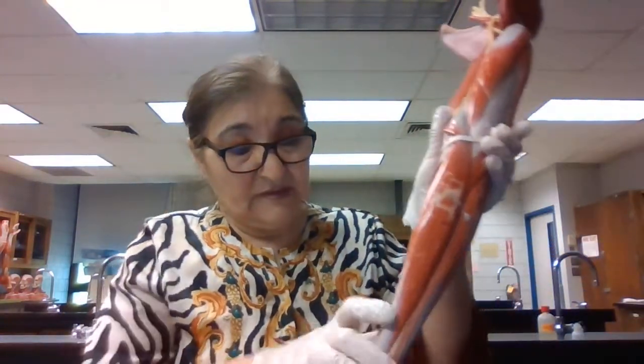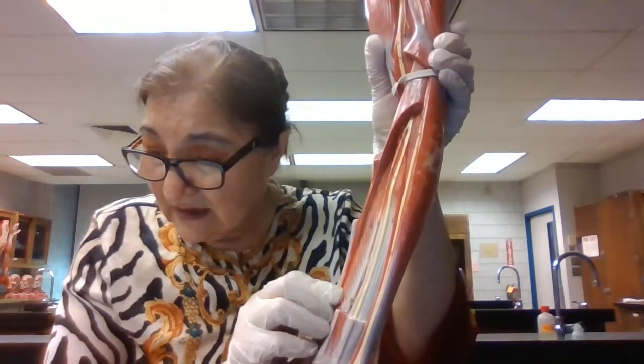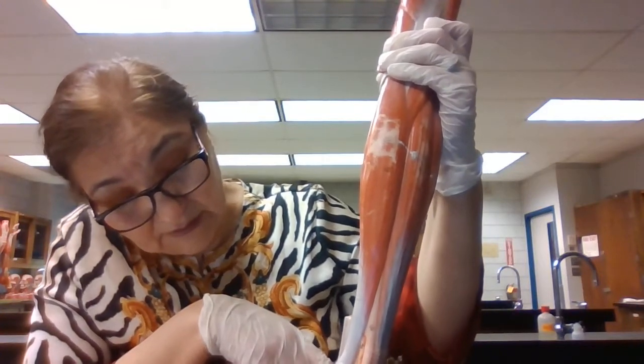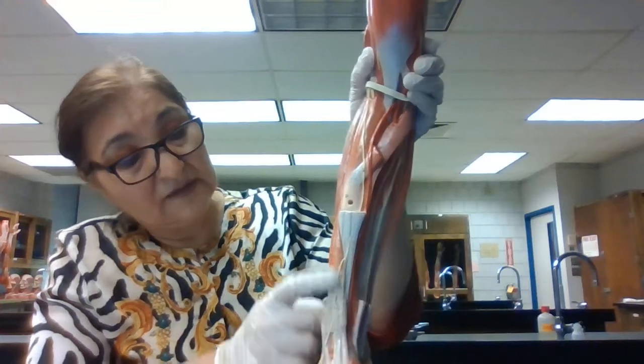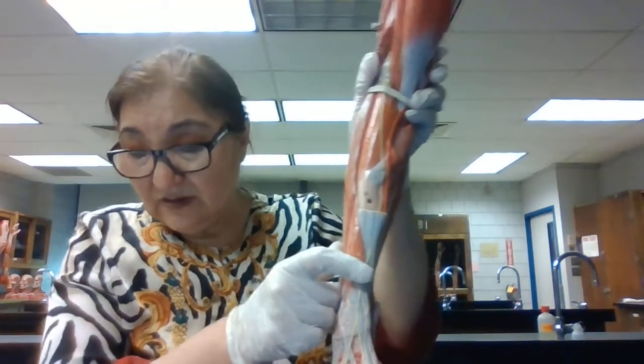Okay, let's talk about abductor pollicis longus. Abductor pollicis longus, you also see in the hand muscle. This one, I already told you, number 23. That says abductor pollicis longus. This is abductor pollicis longus because it has a long tendon.